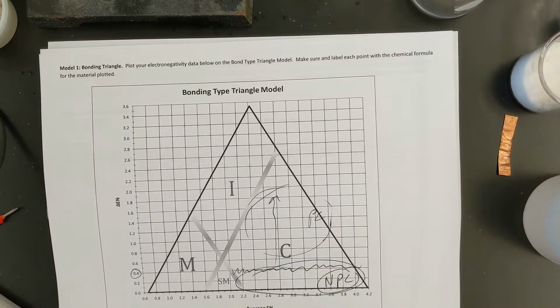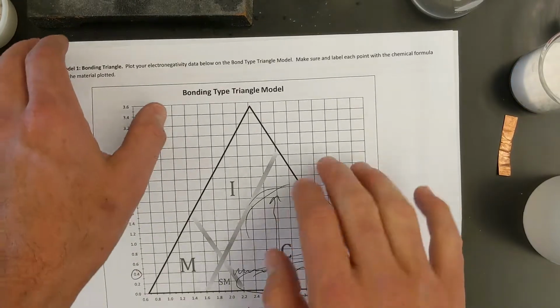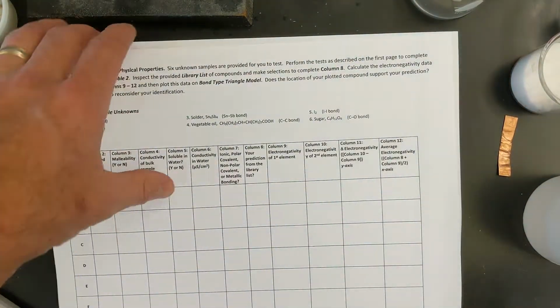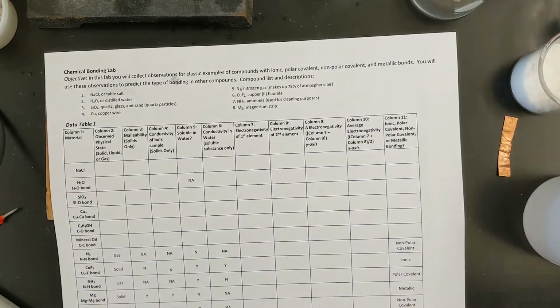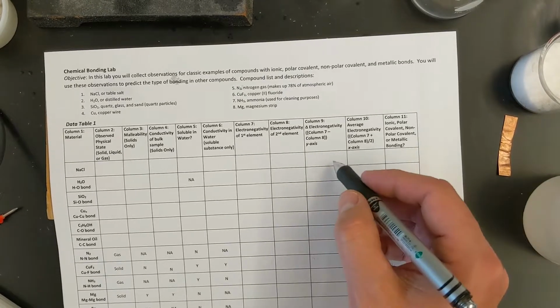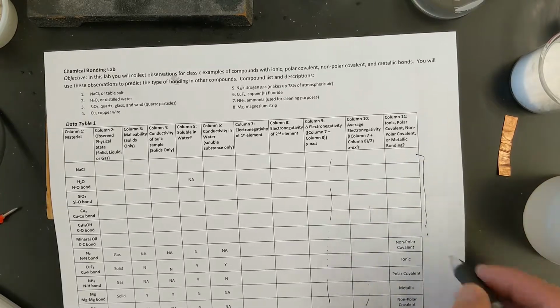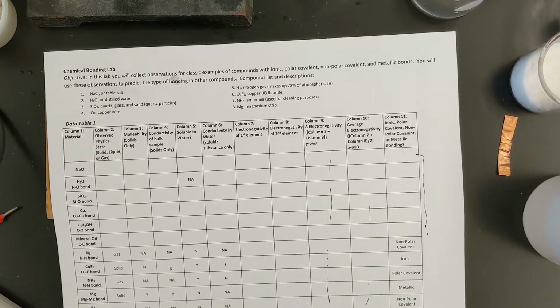And if it's in this area, it's more on the polar side of the triangle. So plot each one of those out. Obviously the ones on the bottom four or five here, those are already done for you. But you want to use the information in the bonding triangle to then list the bond type for each one of those.